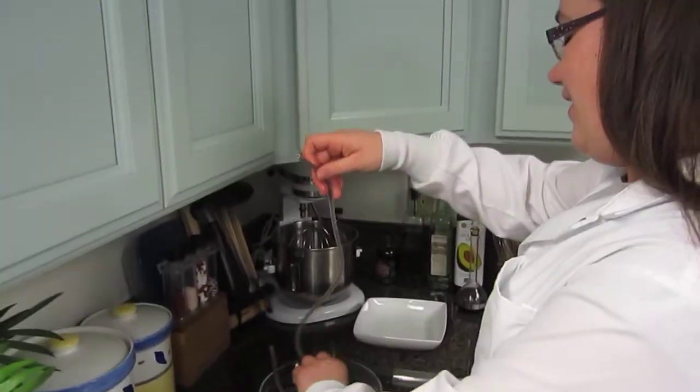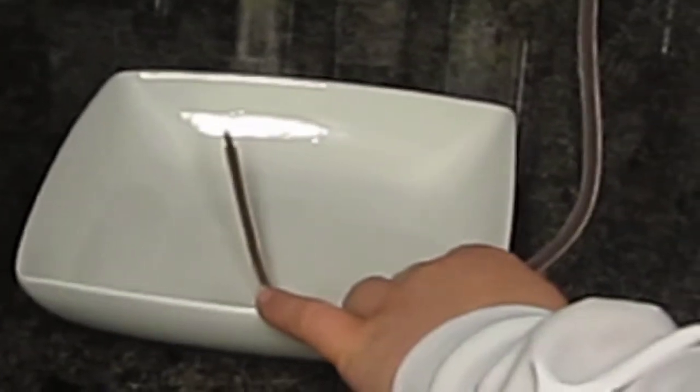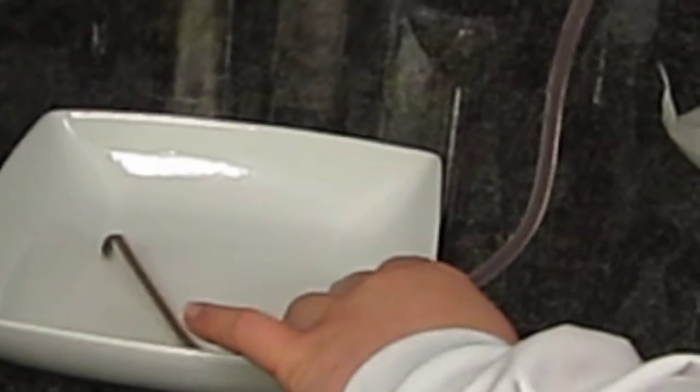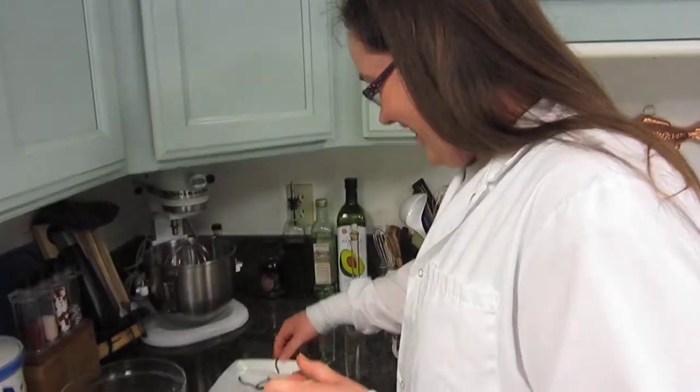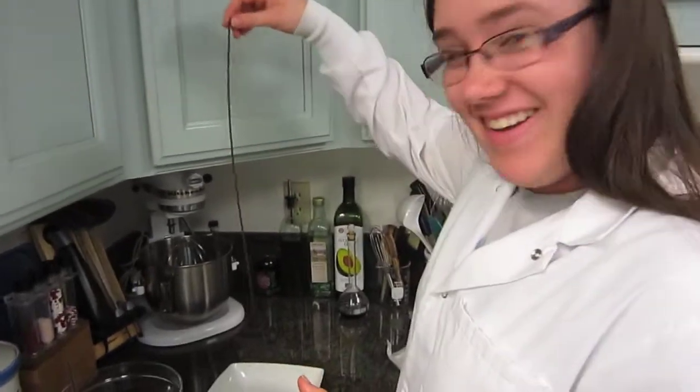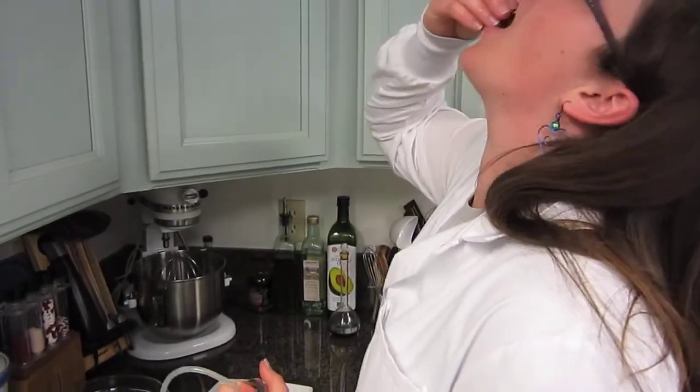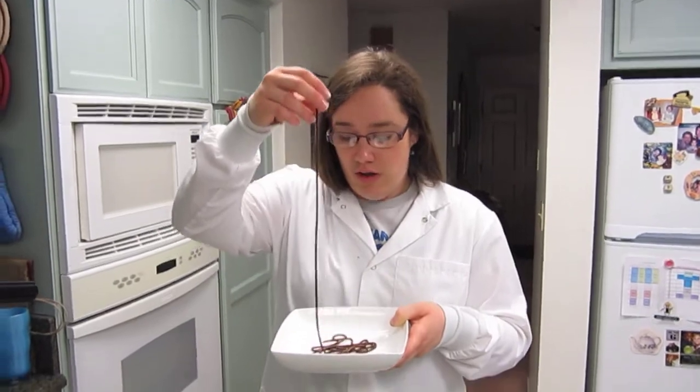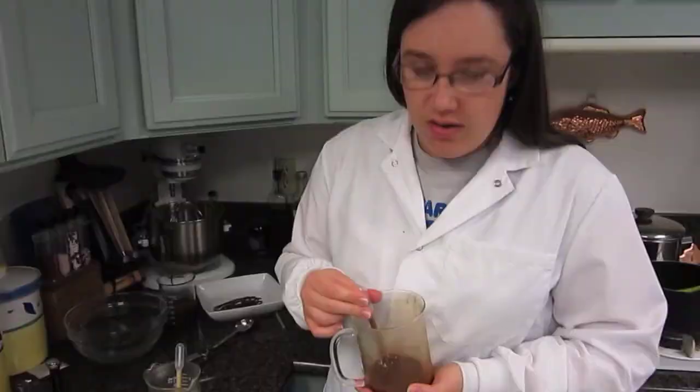Now that it has been several minutes, hopefully these chocolate spaghetti will have solidified. Oh yeah, spaghetti. Whoa! Did you get that? Ta-da! Now the agar-agar, after it cooled, trapped the liquid inside, forming a gel, as you can see right here.